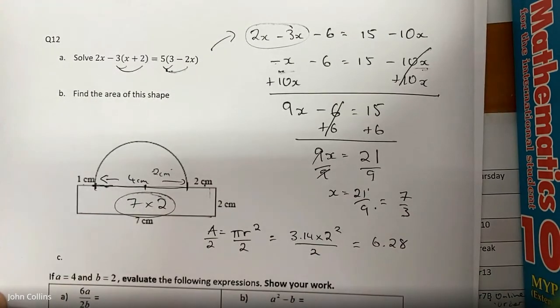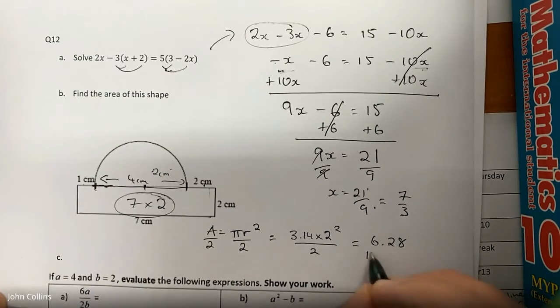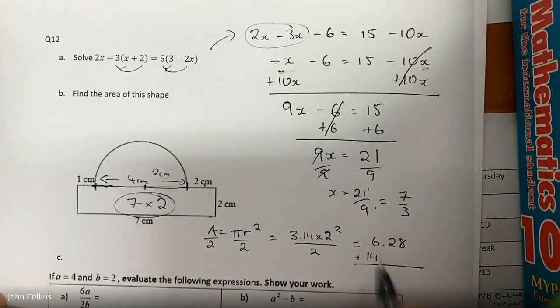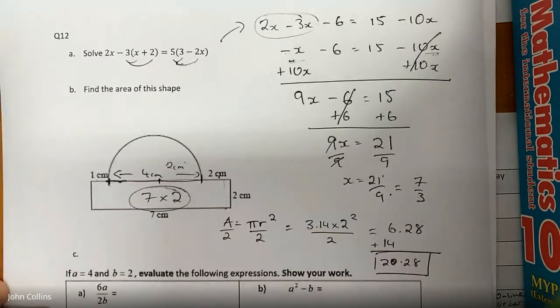Added to my 7 times 2, which is 14, that gives me 20.28. You could round it to 20.3 if you want, but 20.28. So those people with the 26.56, I don't think you got half a circle. You imagined it was a full circle. So remember, half a circle.